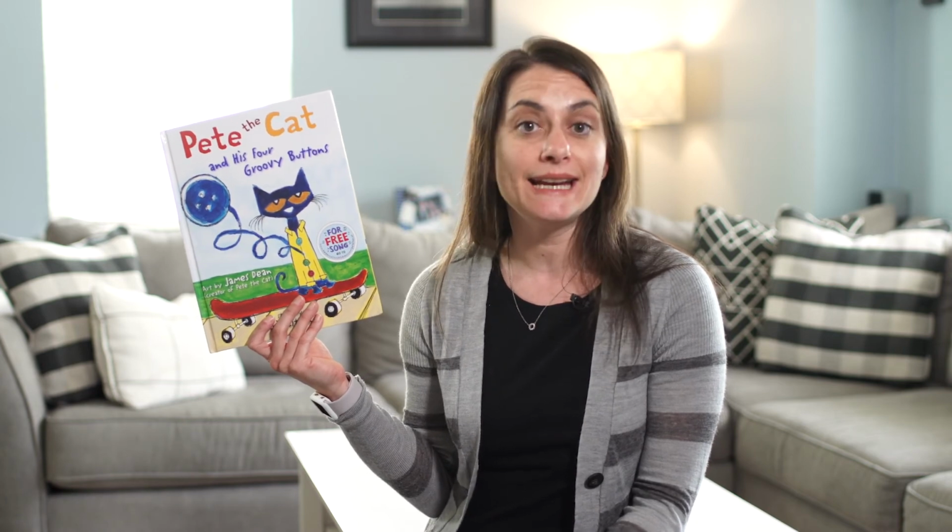So today we paid attention to those key details, or the important parts at the beginning, the middle, and the end of the story. And this helped us to be able to retell the story, or tell the story in our own words. And you can do this anytime you read a fiction story. You can go back after you read and tell someone about the story.